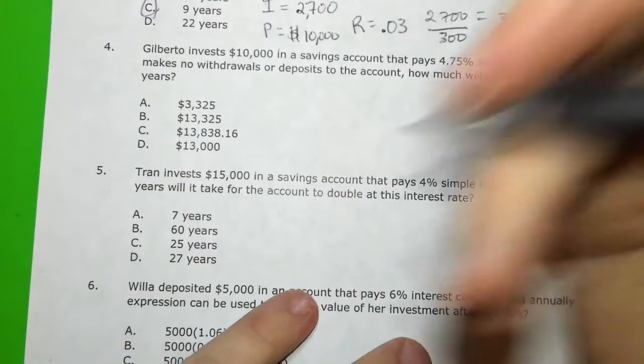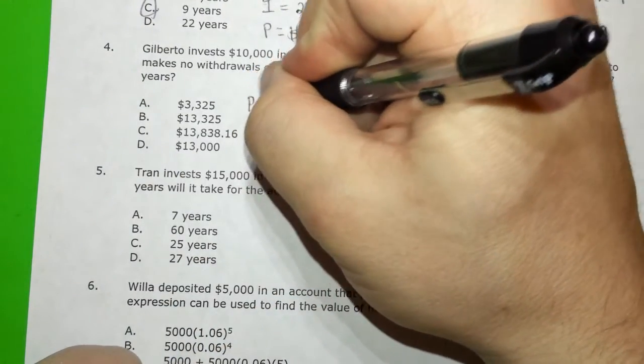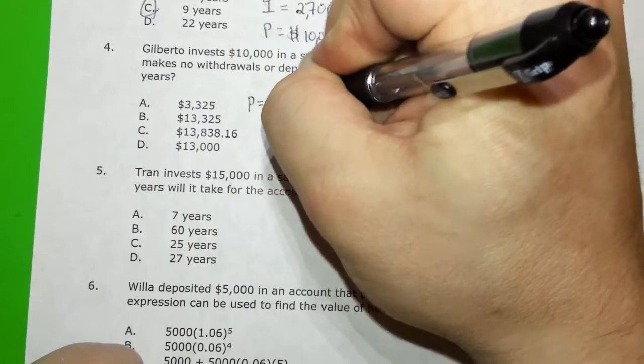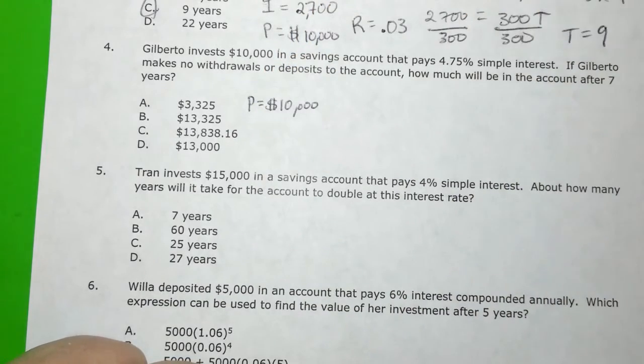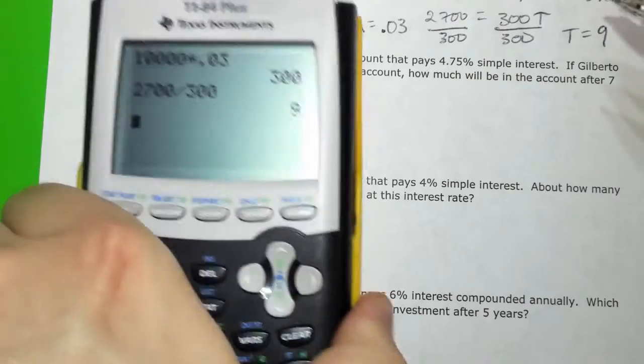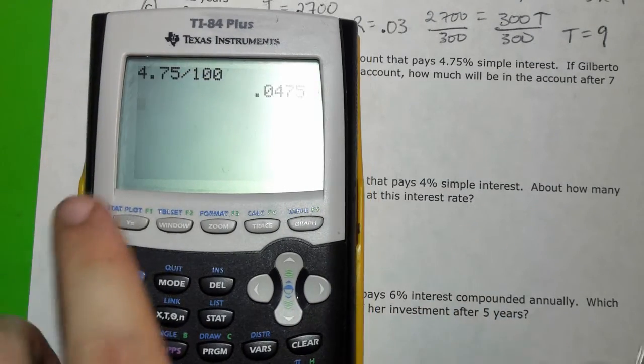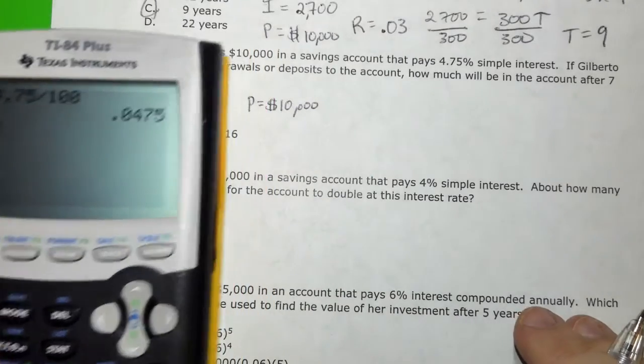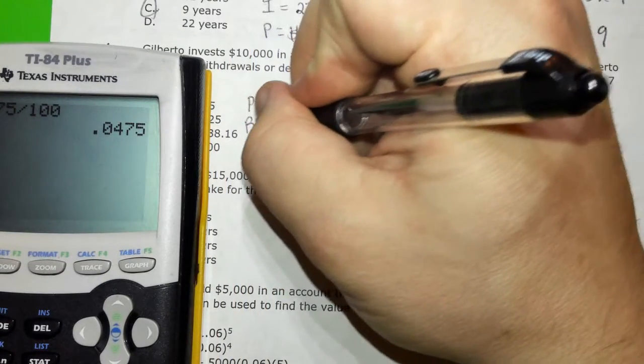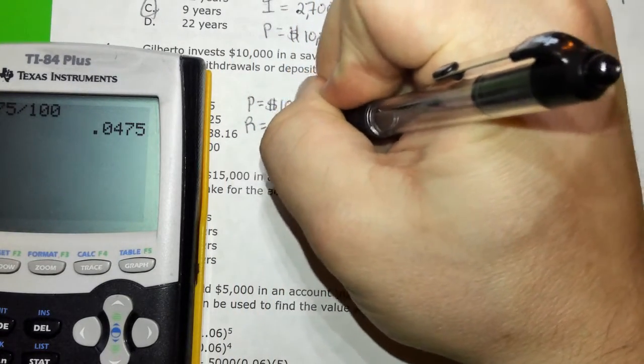Gilberto invests 10,000, so we know our principal is 10,000, in a savings account that pays 4.75%. 4.75 divided by 100, 0.0475. So my rate, 0.0475.